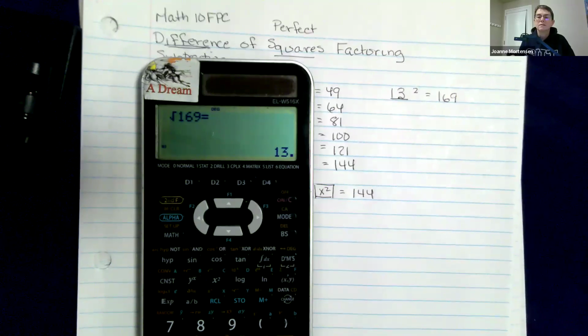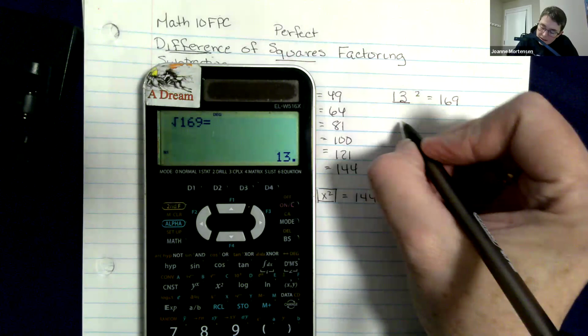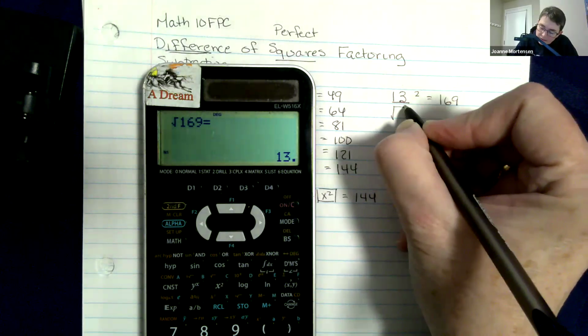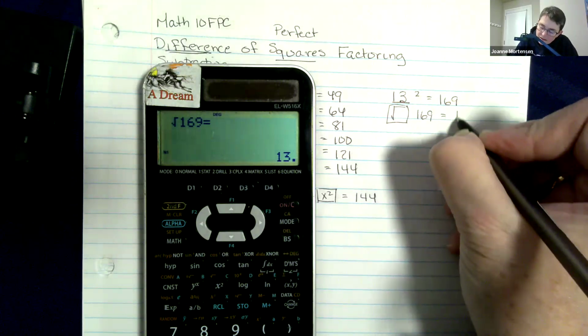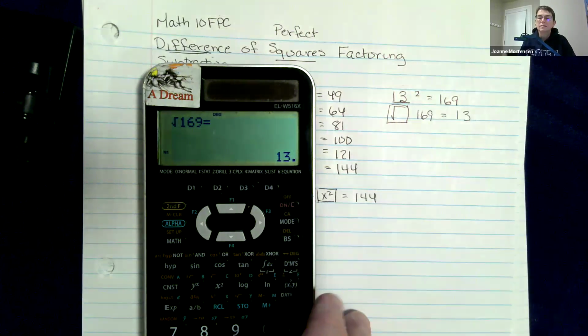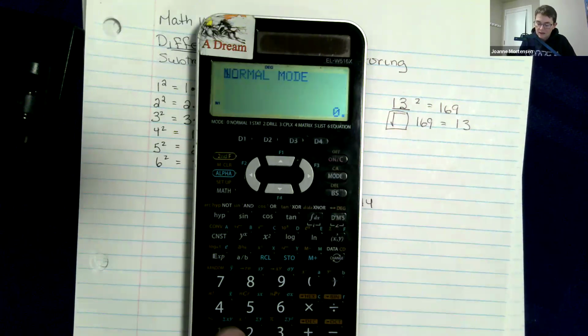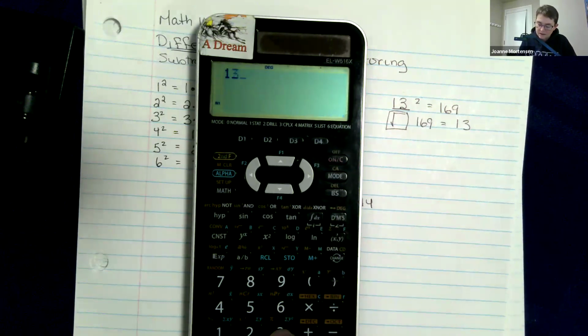We're back in business. Okay, so that was the square root button, and then 169 is equal to 13. If I don't like that, I guess you could sit here and go 12 squared, 144, 13 squared is, this wouldn't take that long to get there, but use the square root button.